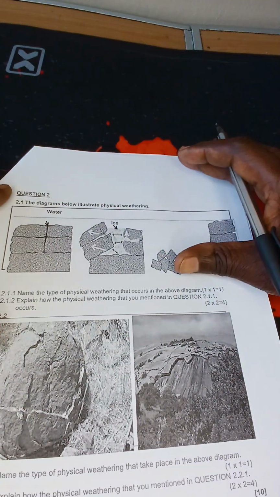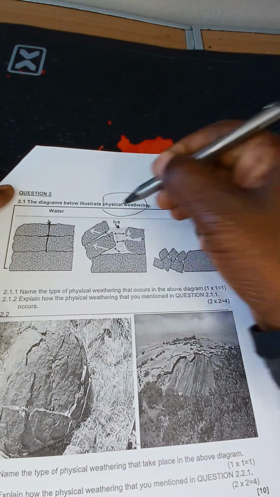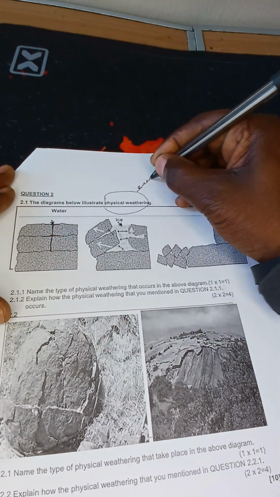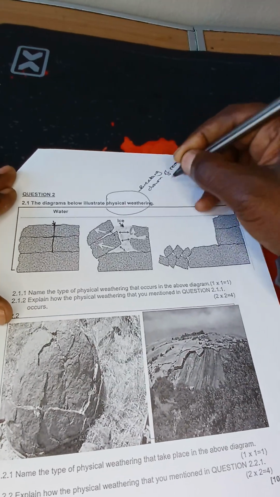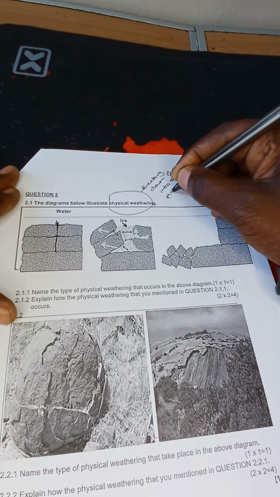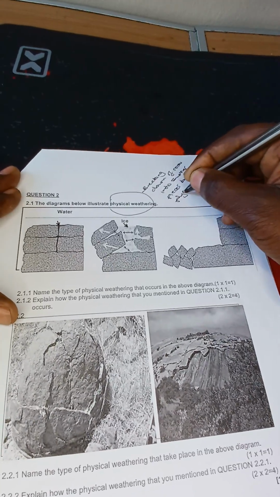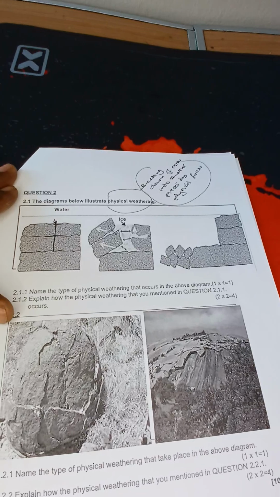Okay, physical weathering. So when it comes to physical weathering, the first thing that you need to know is what is weathering. Weathering is the breaking down of rocks into smaller pieces, mostly by physical forces.